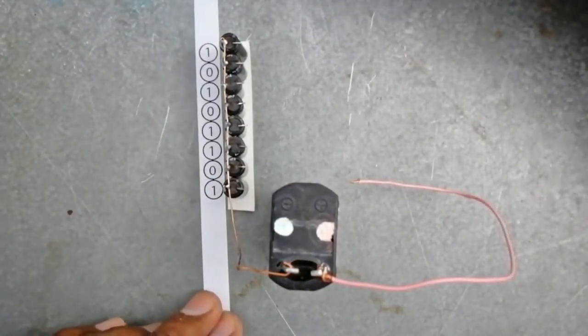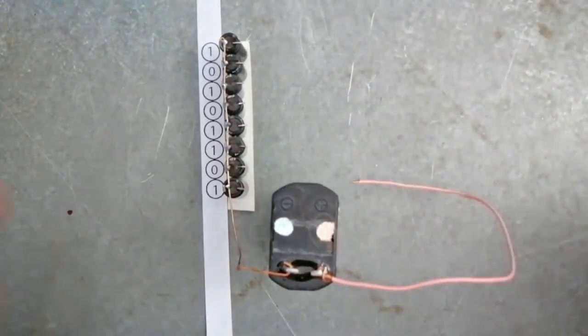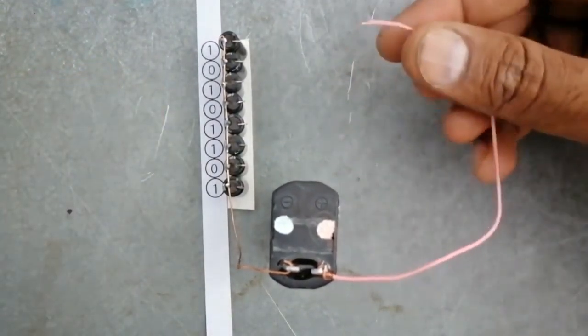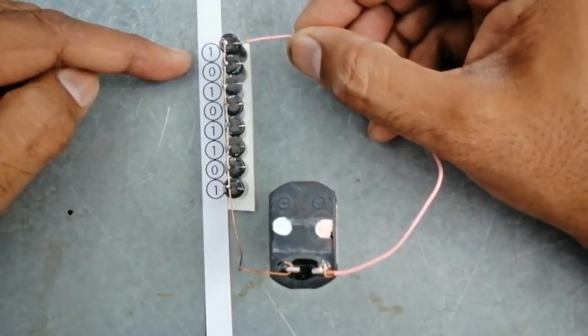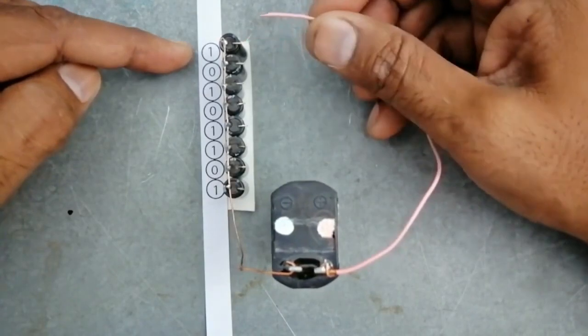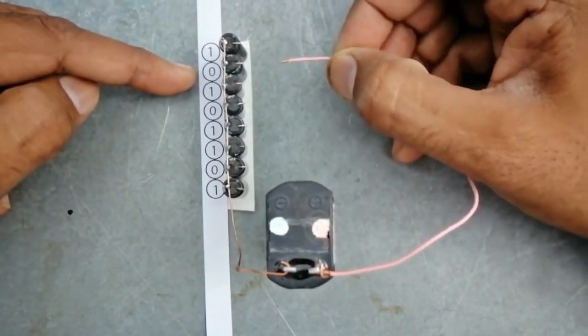Wow! Data is coming from the CPU. It has arrived. Now we will write it. The first value is 1, so we will charge the first capacitor. Let's attach the wire to it. 1 is now stored on it. The next value is 0, so we don't charge the next capacitor.